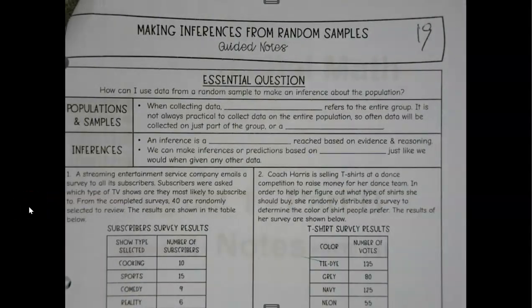So today we chat inferences. So I guess it would probably be a good idea to figure out first here at the beginning what that is. So when we start to get data or information, sometimes we're not just going to have it handed to us. Sometimes we're going to have to find it ourselves.